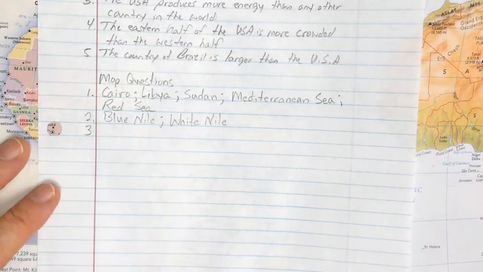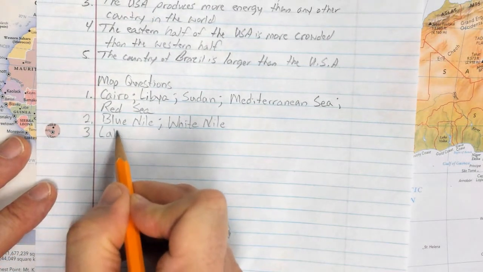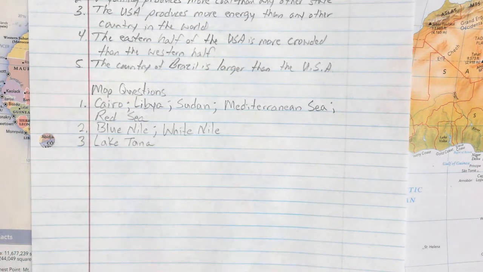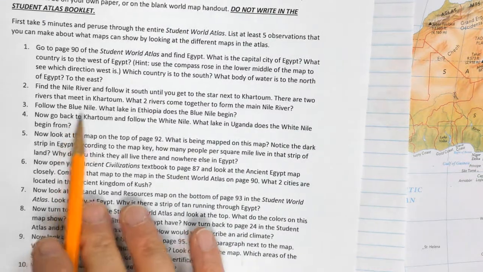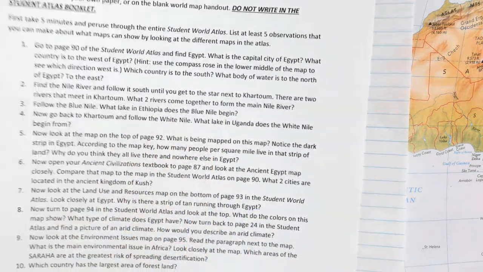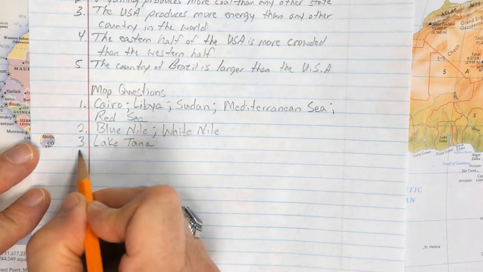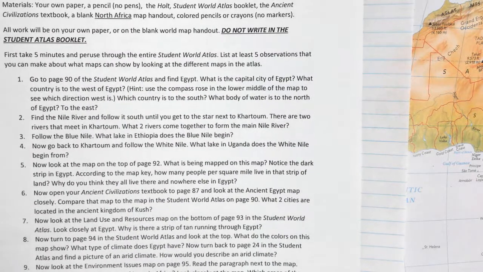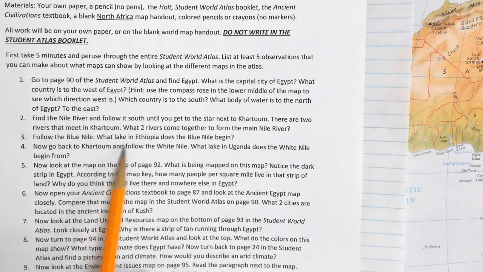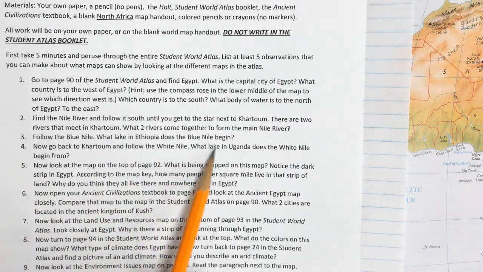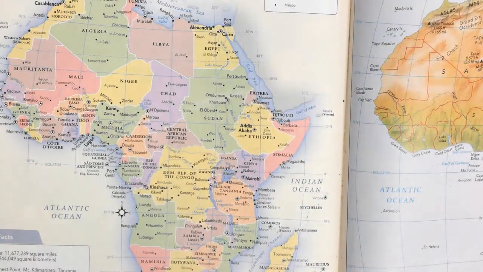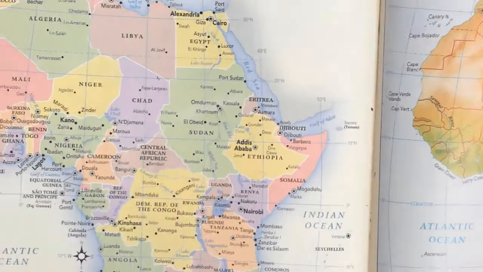And for number 3, we write Lake Tana. T-A-N-A. Now let's see if that's the last question for number 3. Follow the Blue Nile. What? Yep, that's it. So number 3 is done. Number 4. Okay, number 4. Now, go back to Khartoum and follow the White Nile. What lake in Uganda does the White Nile begin from? Okay, back to Khartoum. Come on, zoom in.